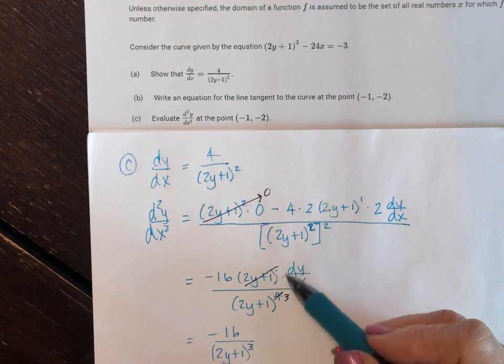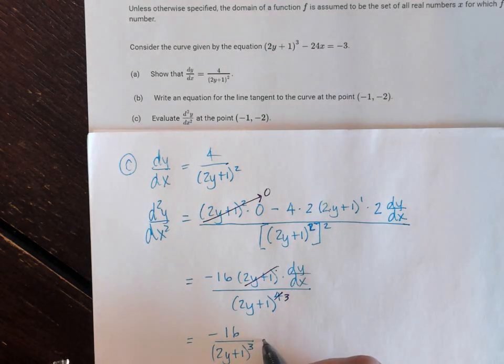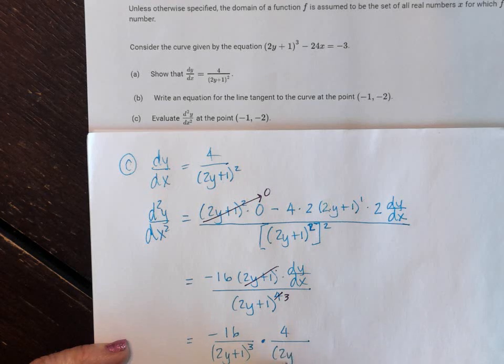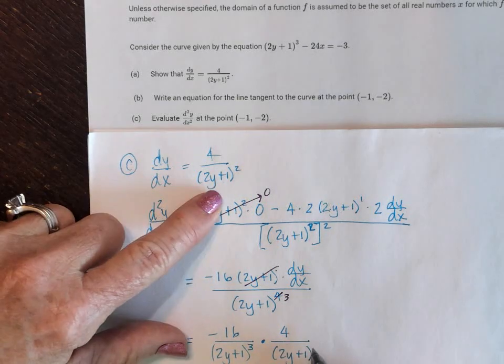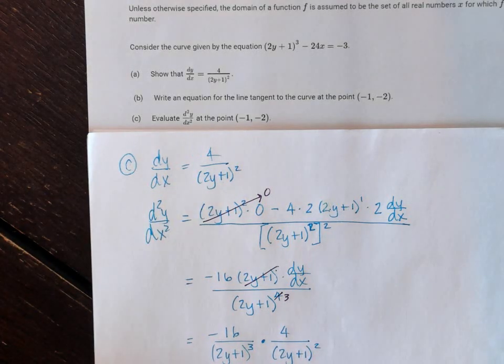But now we're also supposed to multiply this by dy/dx. So I'm going to go ahead and substitute back dy/dx, which was 4 over (2y + 1) squared, which gives us negative 64 over (2y + 1) to the 5th. All right, there's your second derivative.